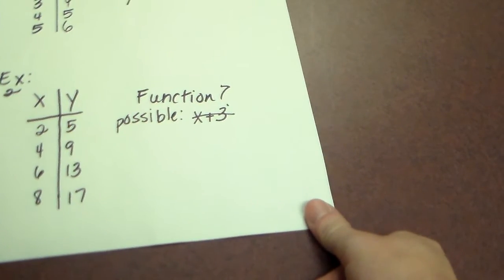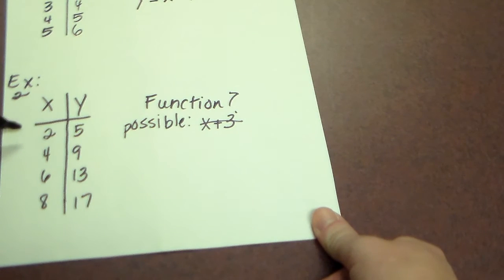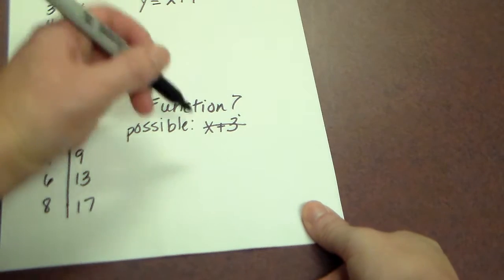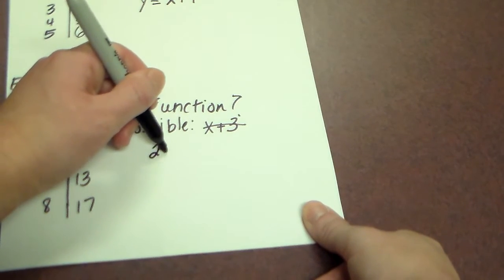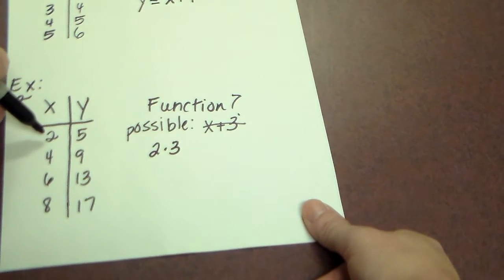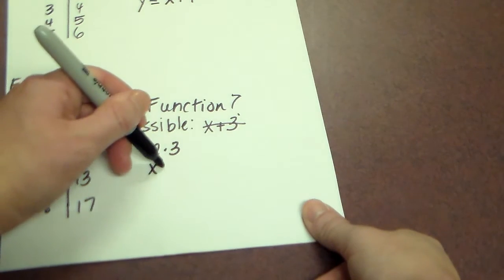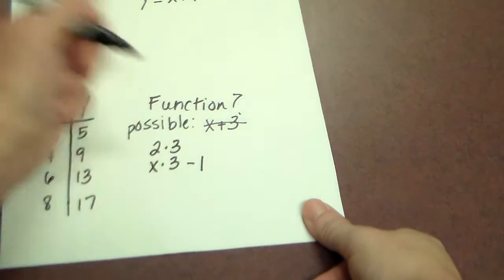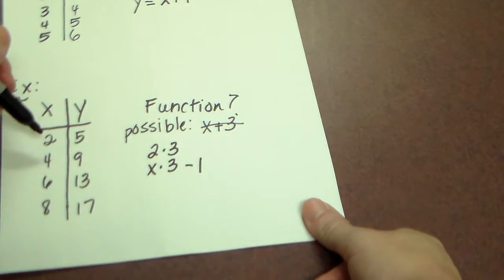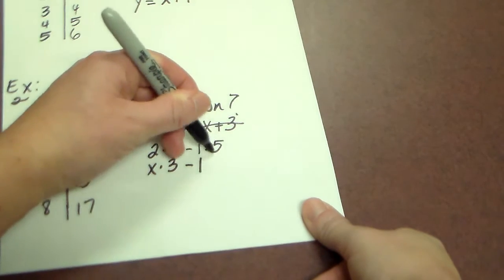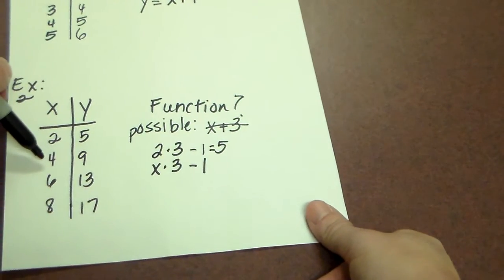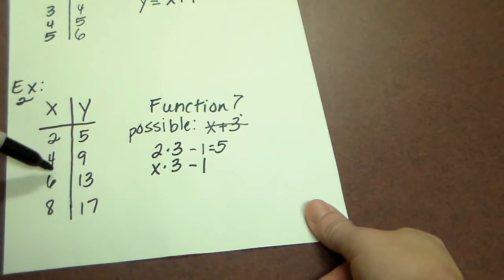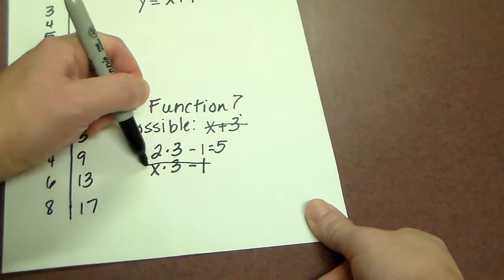I can't multiply 2 by anything to get 5, but let's try, if I did 2 times 3, or x times 3, that gives me 6, and then I would have to subtract 1 from that to get 5. So let's see if that works for the other ones. 4 times 3 is 12, and then 12 minus 1 is 11, so no, that one doesn't work either.